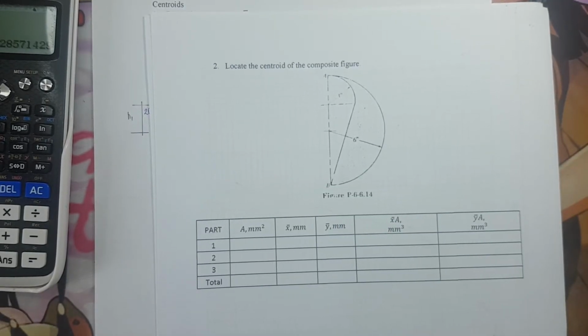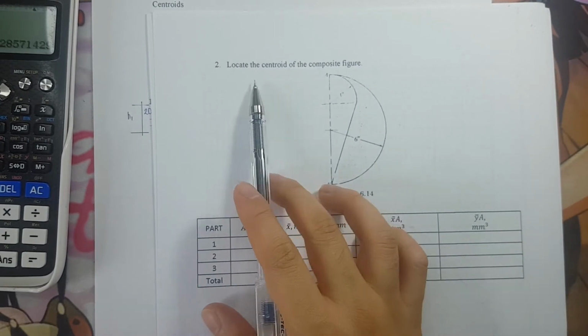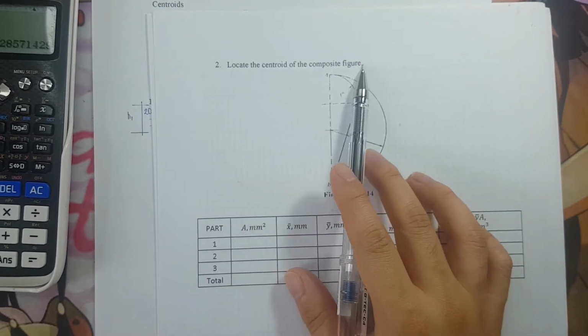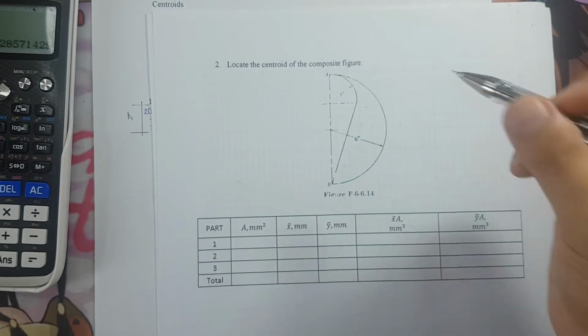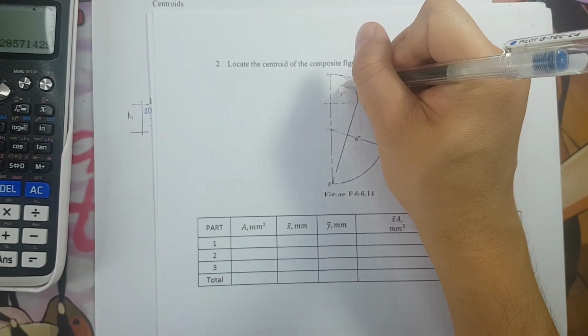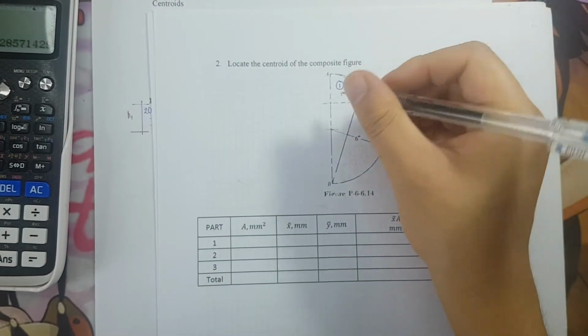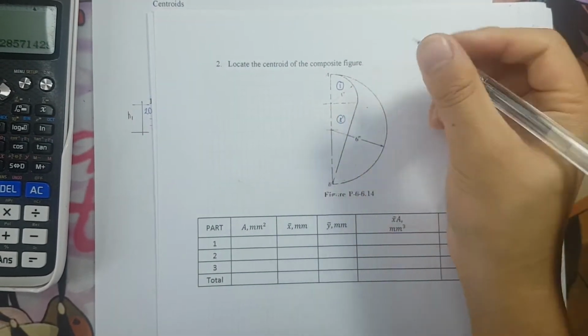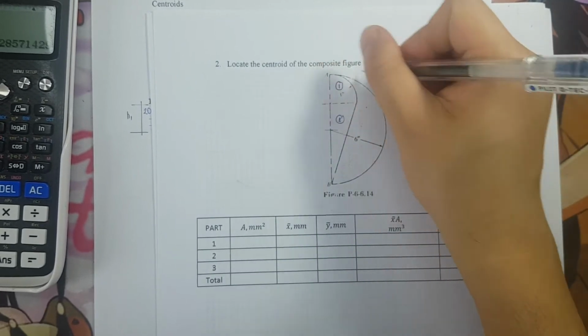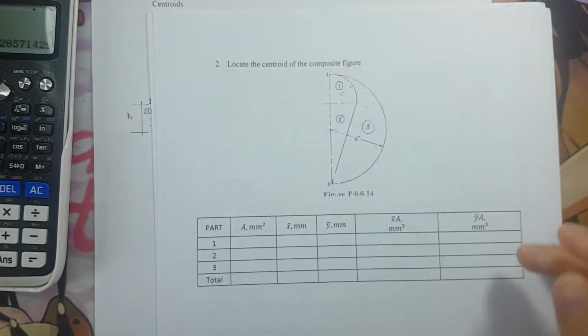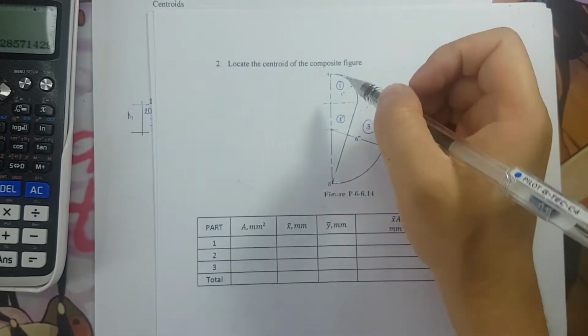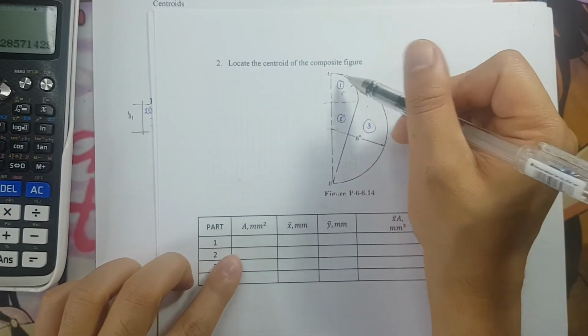So we have here problem number 2. Locate the centroid of the composite figure. For this composite figure, we have 3 parts. We have here the quarter circle, the triangle, and the semicircle. So for part 1, it is the quarter circle.